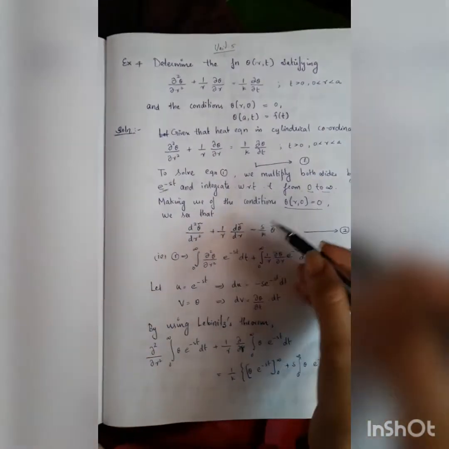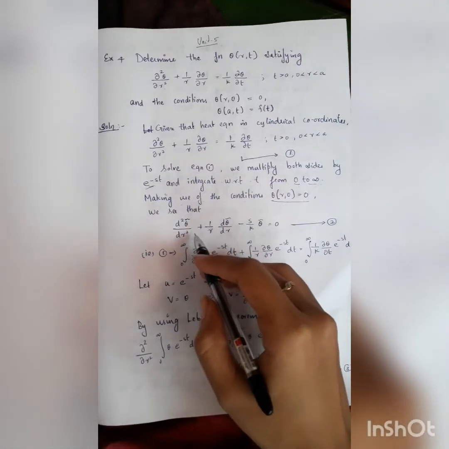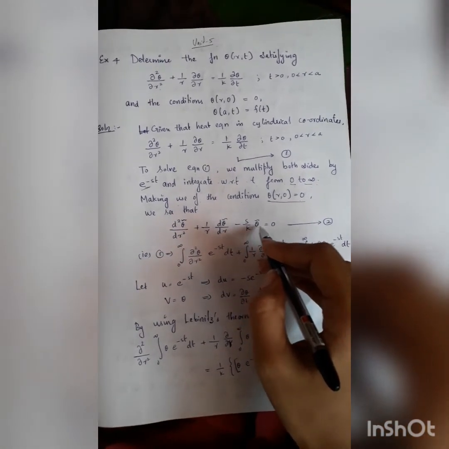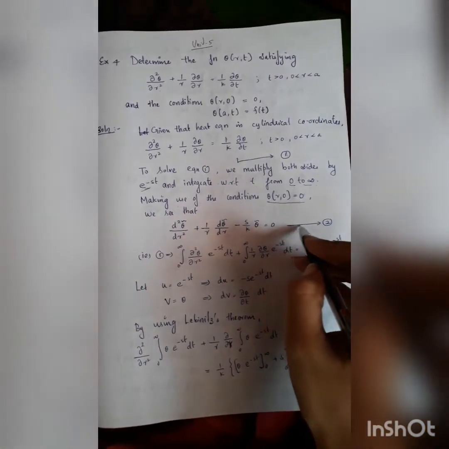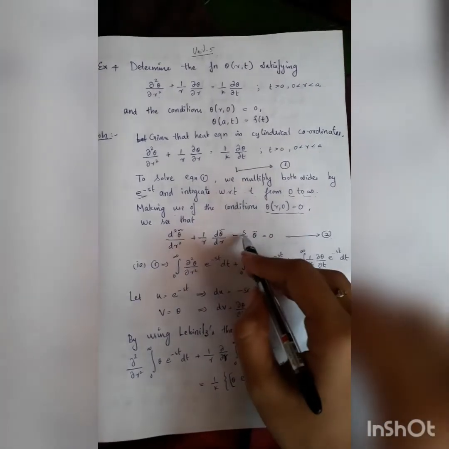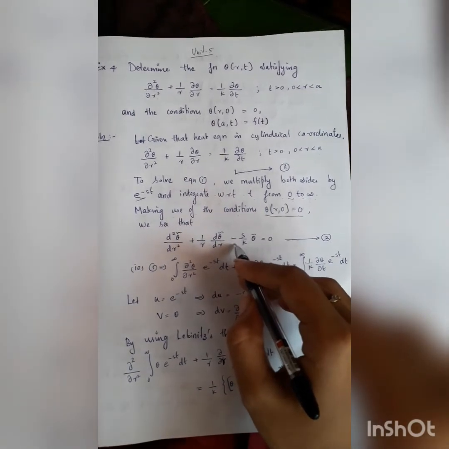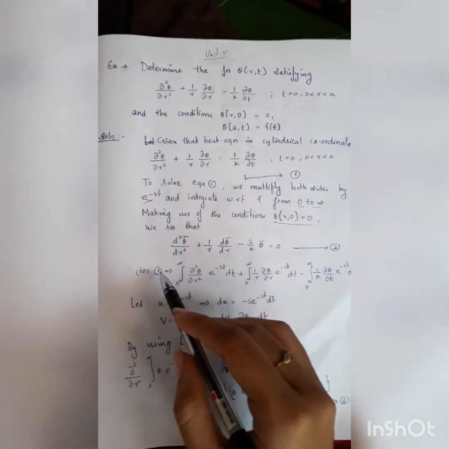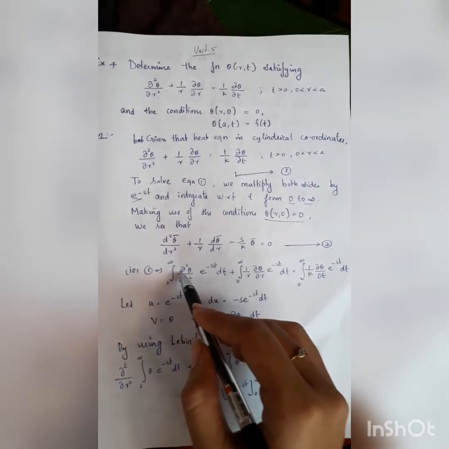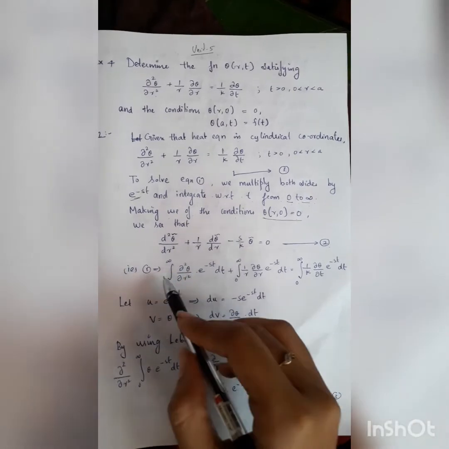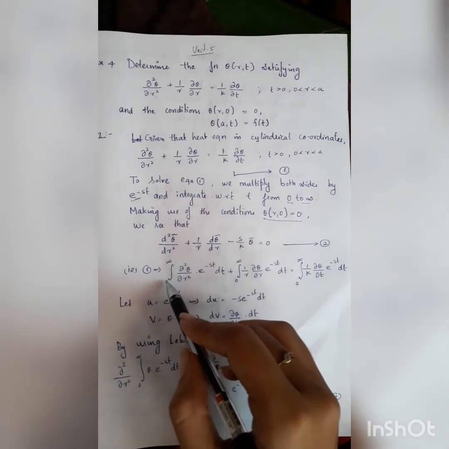So making use of this condition, we see that d²θ̃/dr² + (1/r) dθ̃/dr − (s/k) θ̃ = 0. Say this is equation 2. We get this equation 2, and for getting it, here are the steps. That is, in equation 1 we multiply e power minus st on both sides and integrate with respect to t from 0 to infinity.